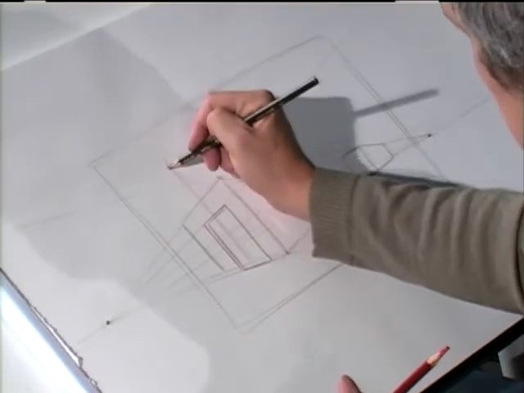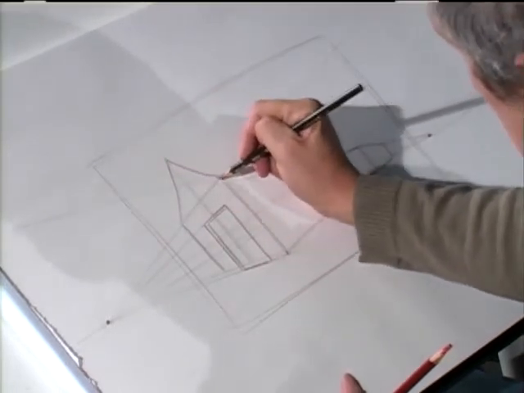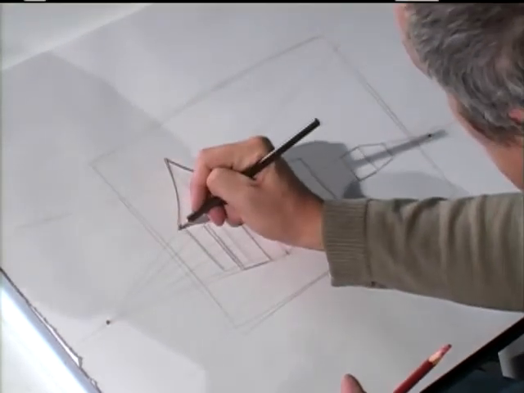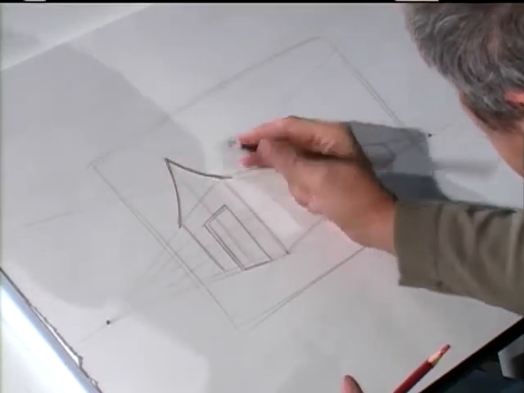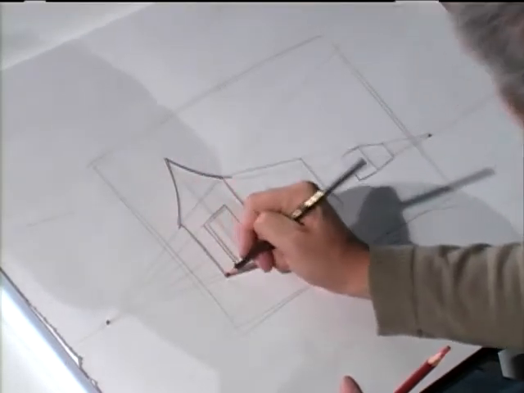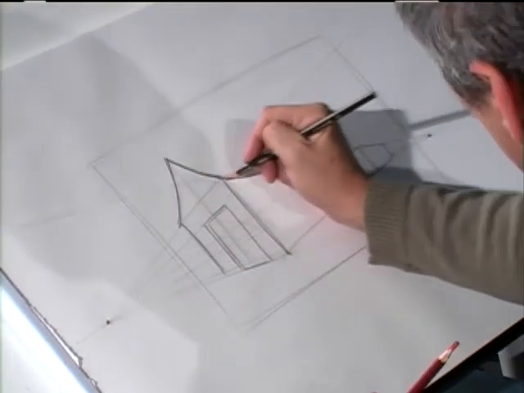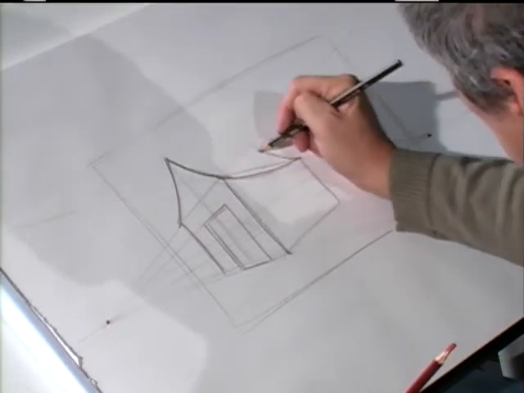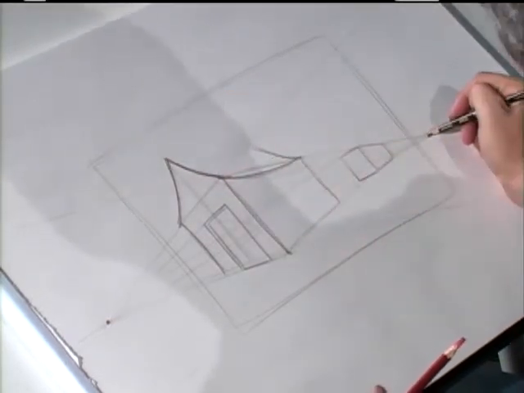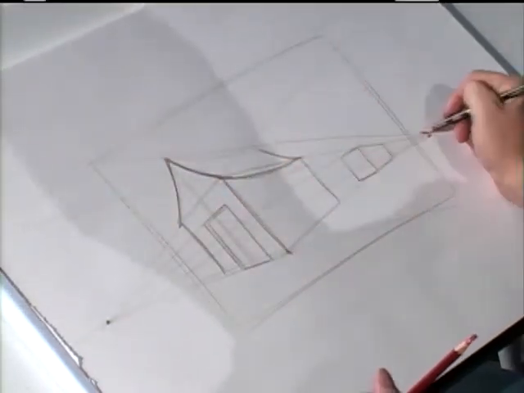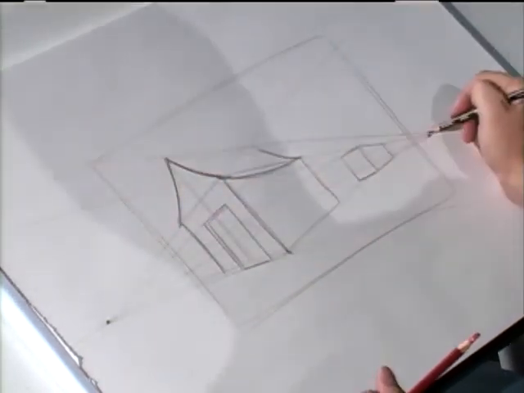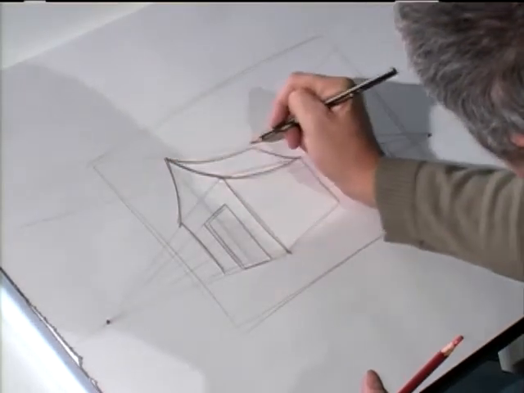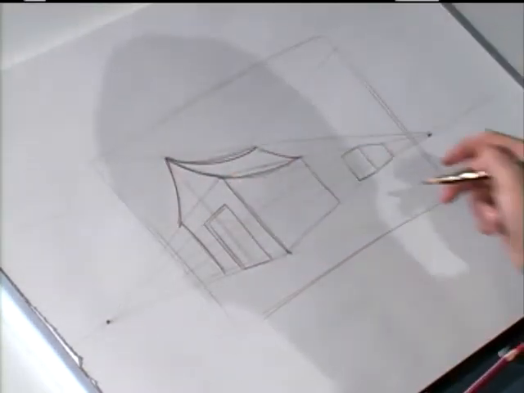And let's get the top of the roof. By bending the line, I'm keeping the shape more interesting rather than just trying to attempt a straight line, including the sides. Let's bend that roof a little. Now to try and get the top of the roof, again we're using that vanishing point over here. I'm going to bend between those 2 points there.